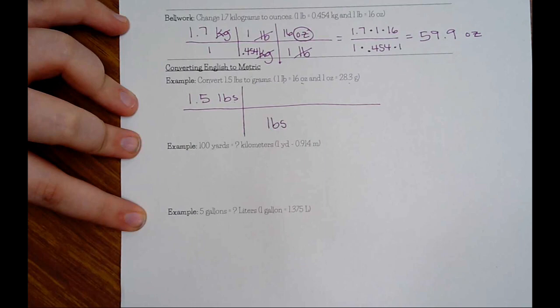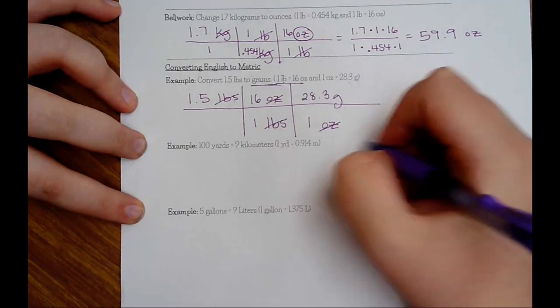Alright, moving on to the next one. We want to go yards to kilometers. This one is kind of nice and kind of mean because I don't give you the conversion for meters to kilometers. You have to know that. So let's find out what happens. We're going to start out with our 100 yards. We always start out with what we know. But I don't want yards, so I cancel it out. Well, how do I do that? I use the only conversion factor given to me that says 1 yard is equal to 0.914 meters.